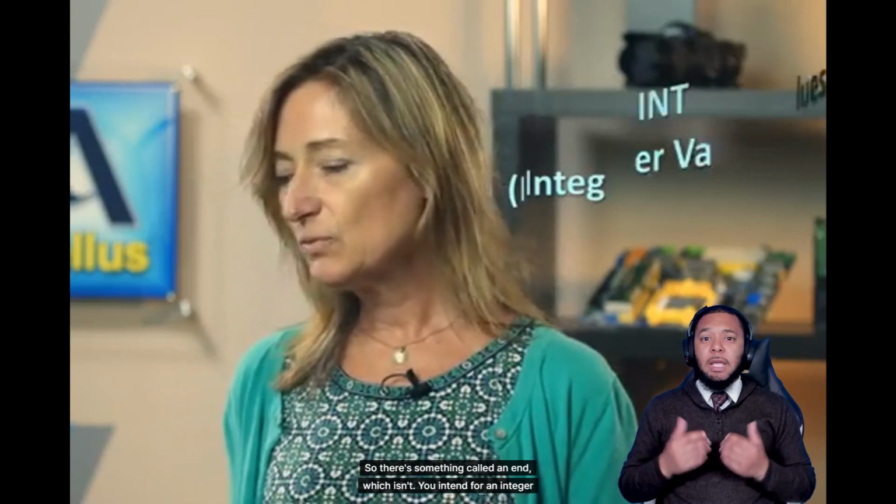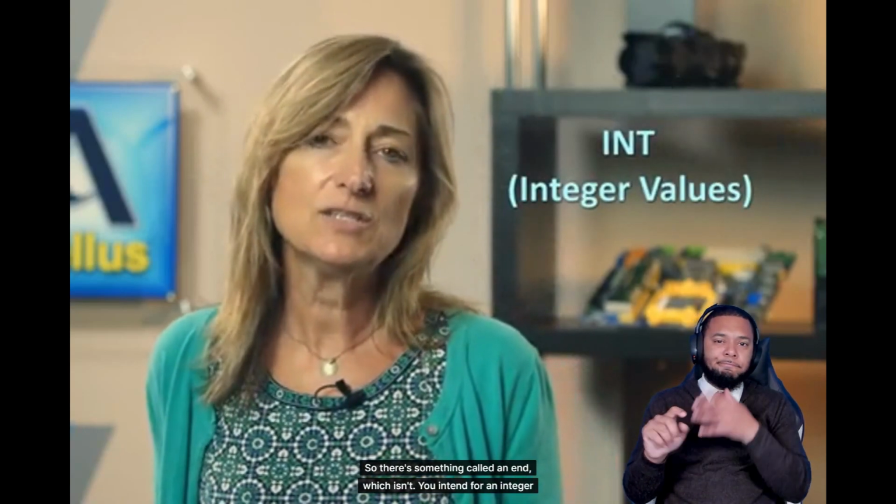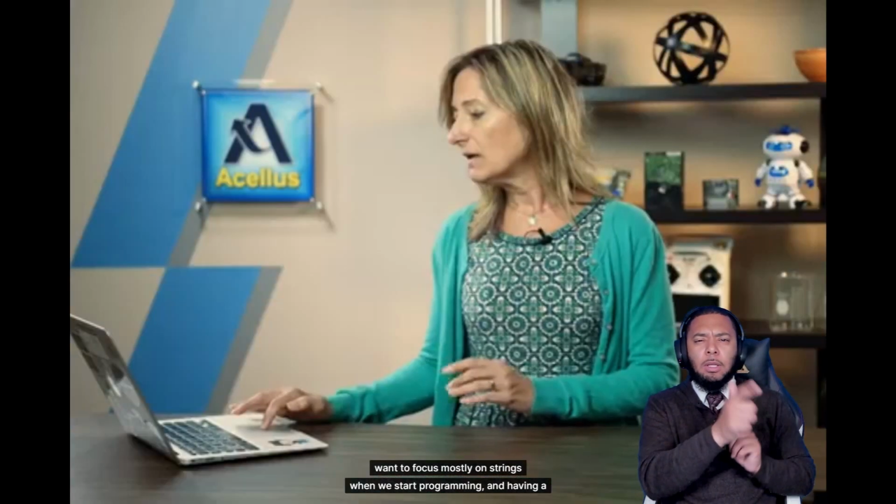And then there are several different number data types, or types of variables. There's something called an int, which is where you intend for an integer to be stored in that variable. Integers are numbers that don't have a decimal after them, so whole numbers and their opposites. -5, for example, or 3, or 17, or 1,760,554. That's an integer. And we'll talk about integers and real numbers at a later time. But today I want to focus mostly on strings.